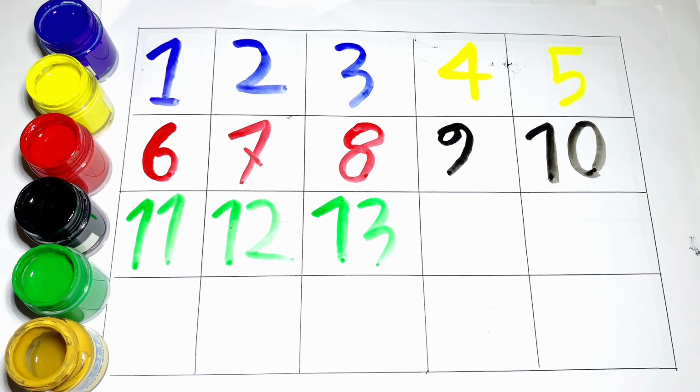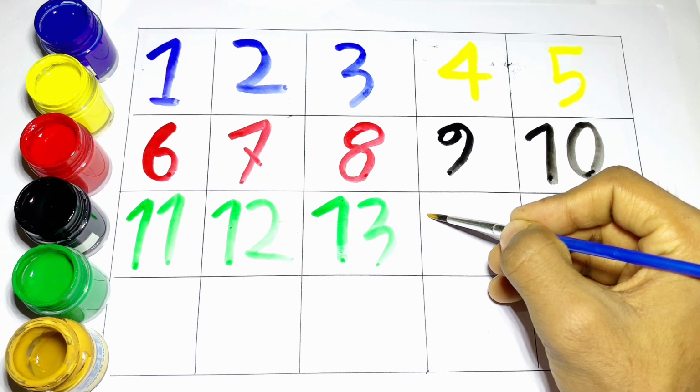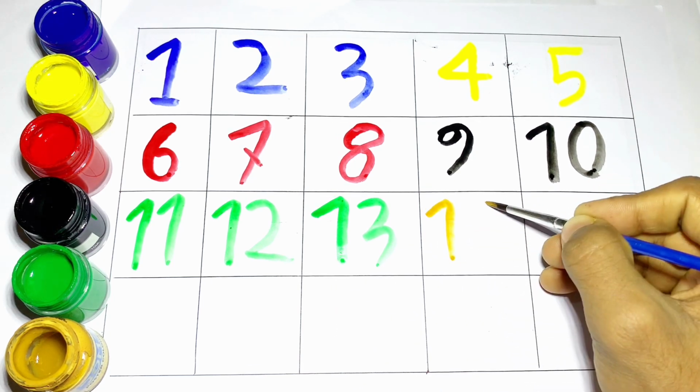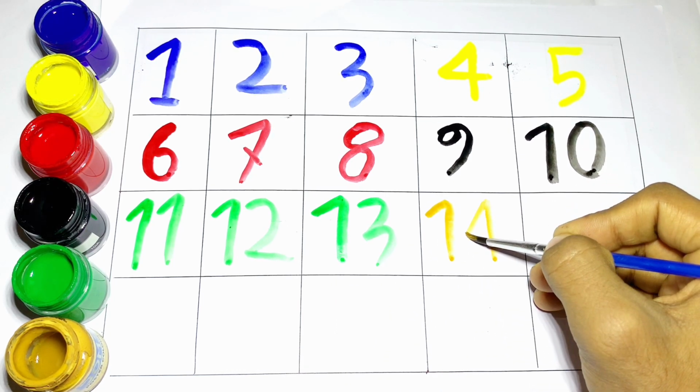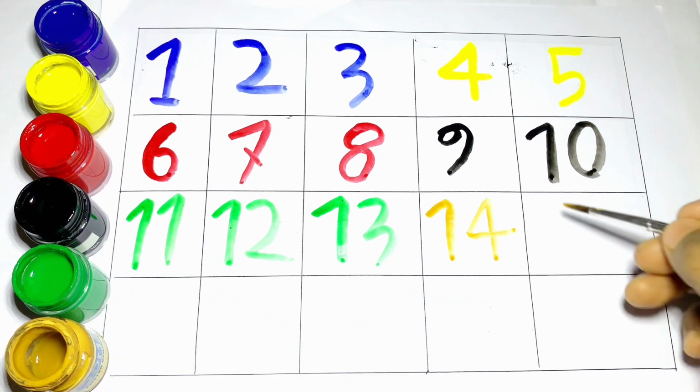Kids now draw 14. The numbers of 14 and use yellow ochre color. Kids again use yellow ochre color and draw 15.